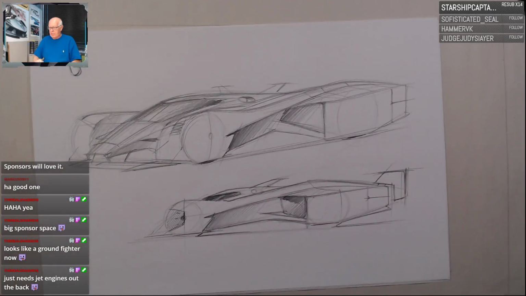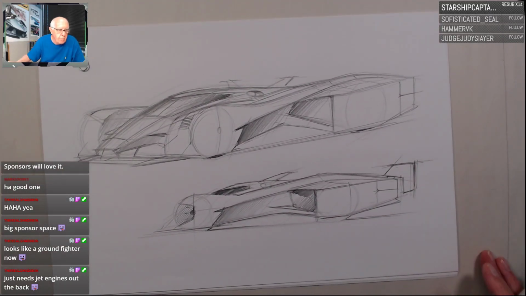There you go. There's an elevation. What do you think, gang? Let me stop right there. Just from the jet engine in the back. There you go. Looks like a ground fighter now. Yeah, pretty interesting. It's coming together nicely, I think, as far as the concept goes.